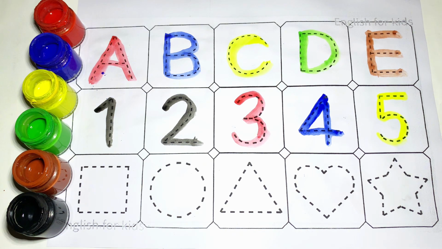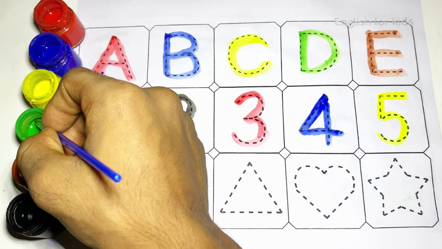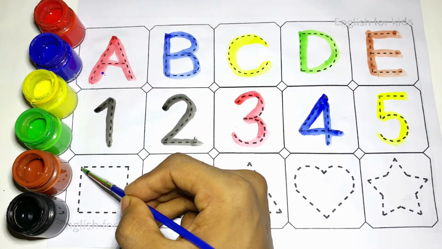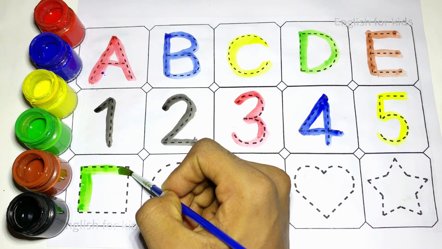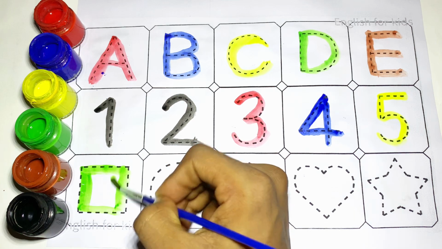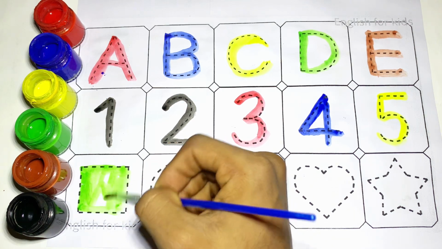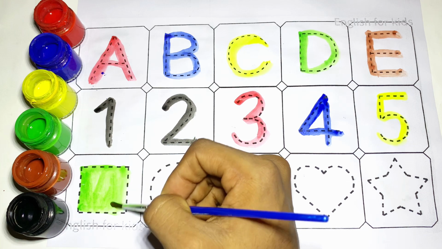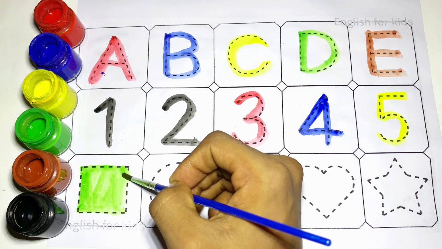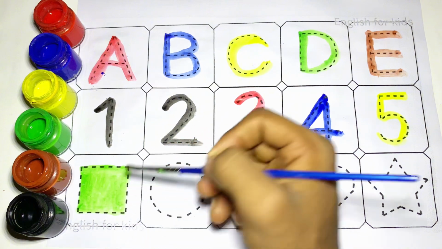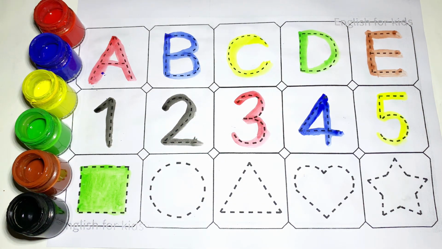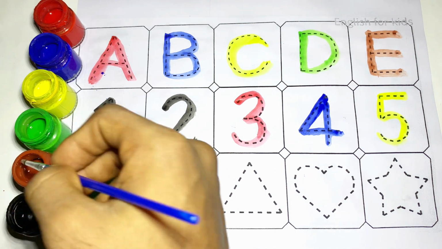Kids, now draw shapes, and first you draw square, the shape of square, and use green color. Kids, now draw circle, the shape of circle, and use brown color.